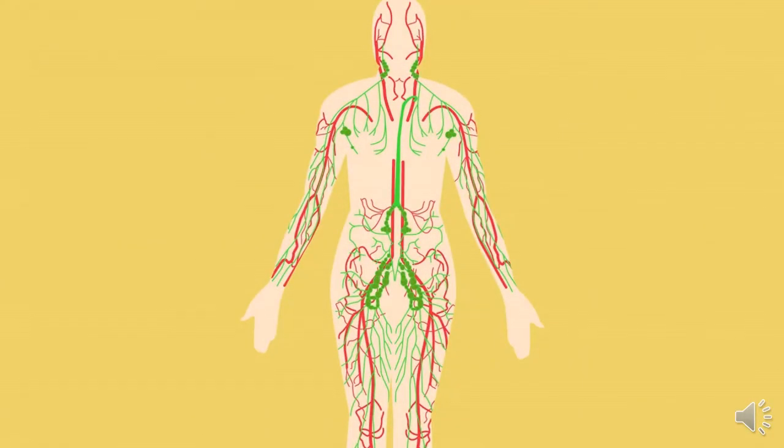So diffusion happens at the level of the blood and the lymph, and then the nutrients will pass through the entire body through the blood vessels and lymphatic vessels. And that's how the nutrients reach our body cells, their final fate.